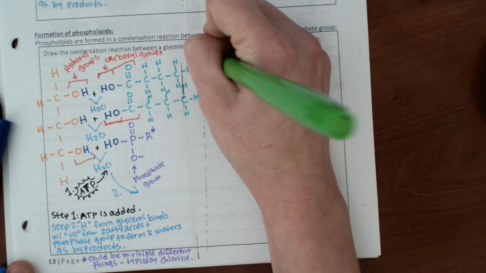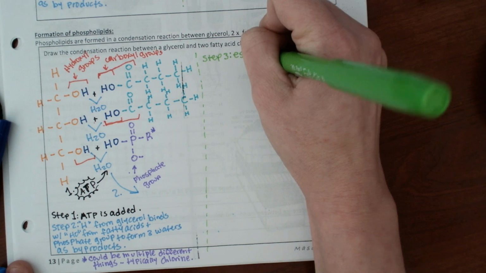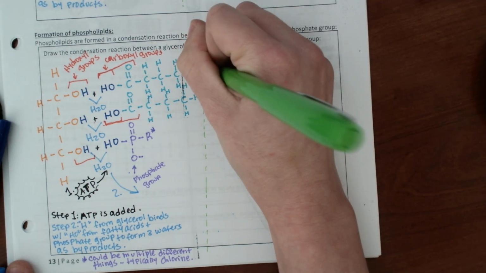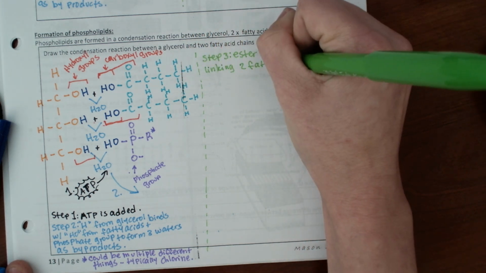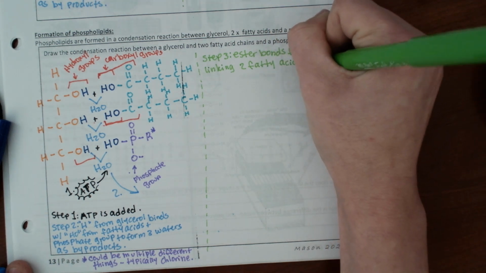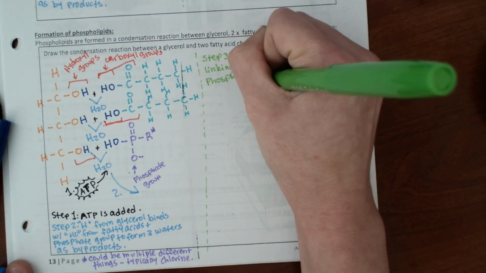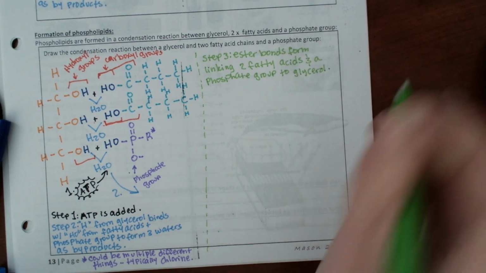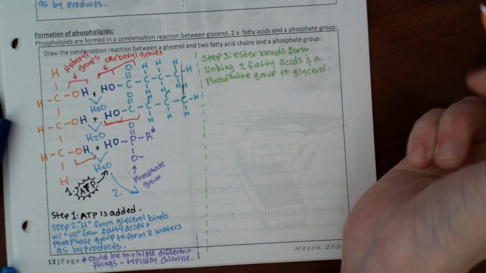Step 3. Ester bonds form, linking 2 fatty acids and a phosphate group to glycerol. Now it's time to draw everything again. Okay. Gotta keep the stamina up.